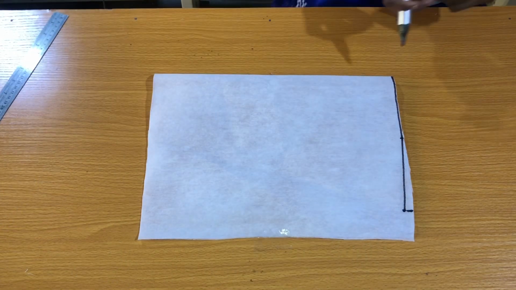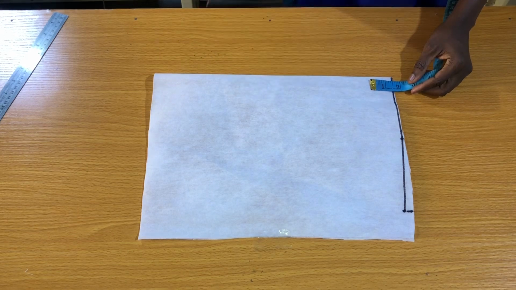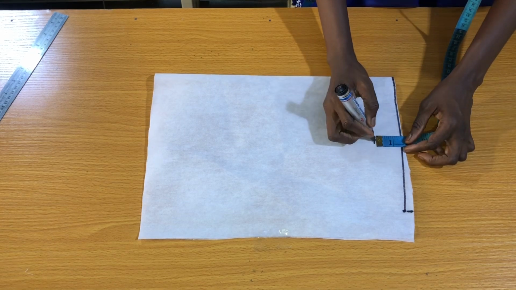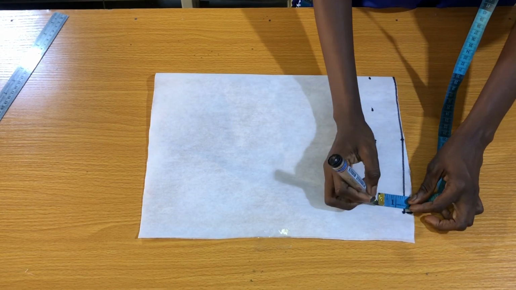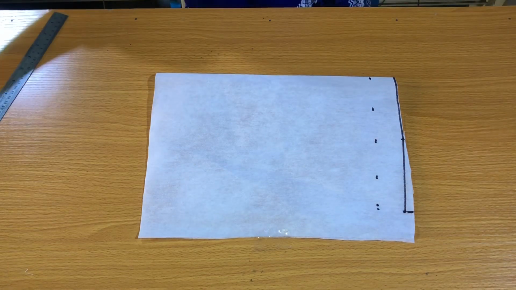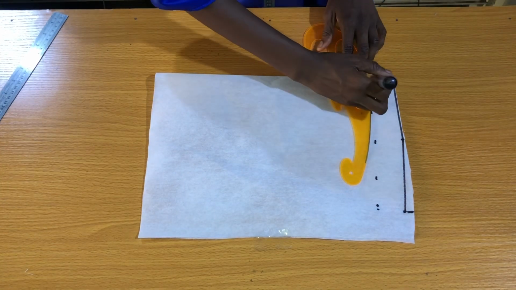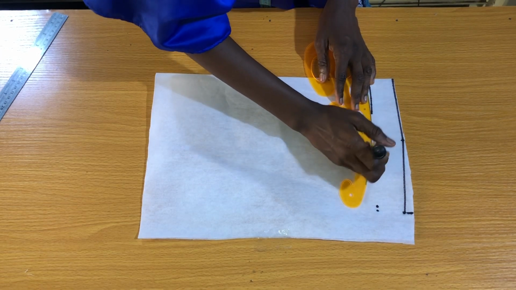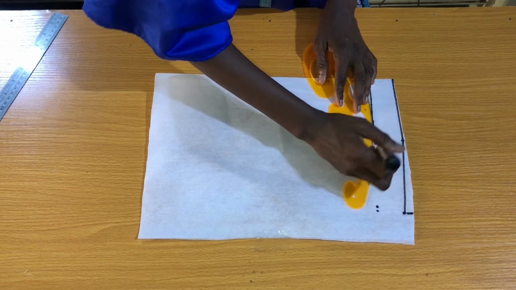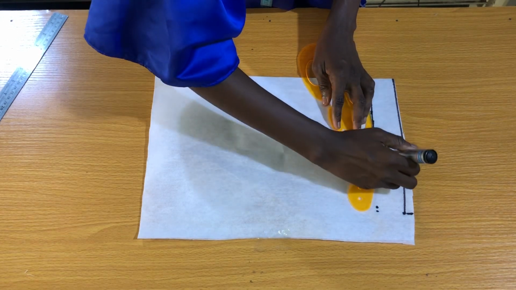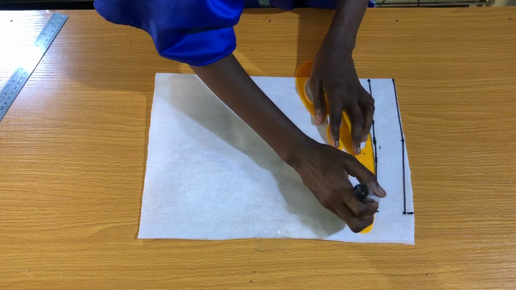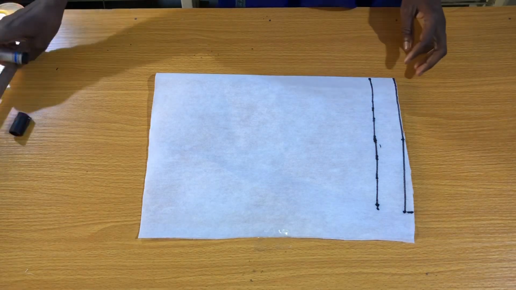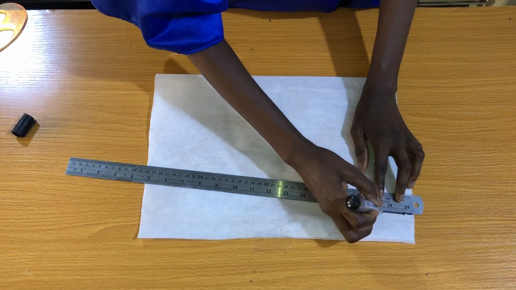The next step is to mark the collar band height. The collar band height I'll be working with is 1.5 inches, but you can make yours 1 inch. It depends on how high you want the collar band to be, but I'm making use of 1.5 inches. So it's either the collar band is as high as 1.5 inches or as low as 1 inch. So this is all for the collar band.